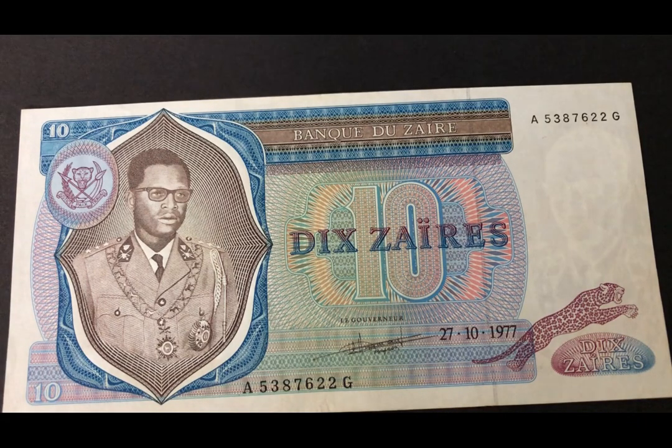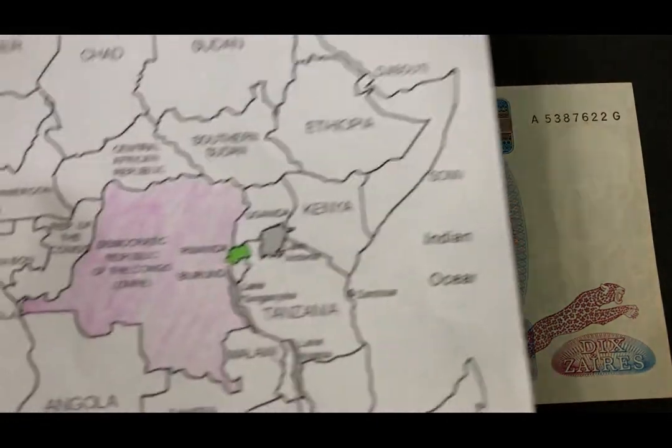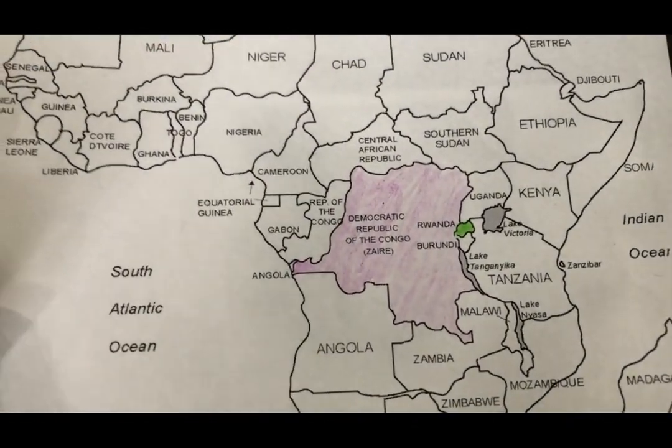Anyways, so now let's take a look at what was going on in Rwanda, because that becomes important before I can tell you what happened to Mobutu. So going back to this map again.